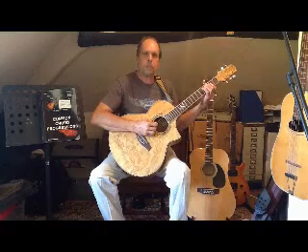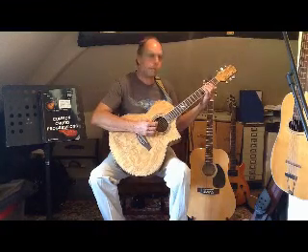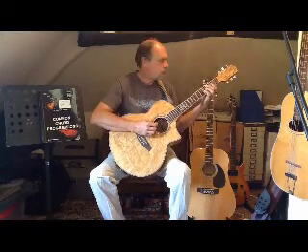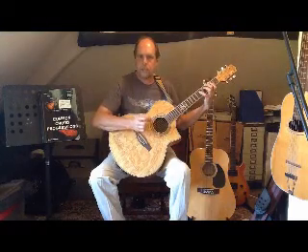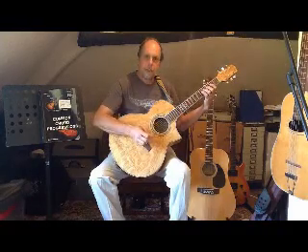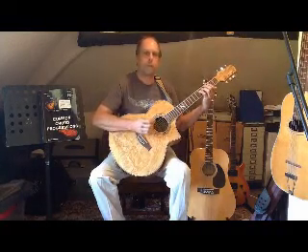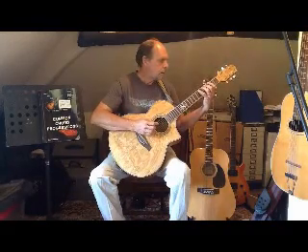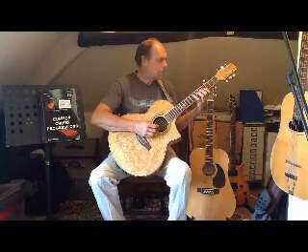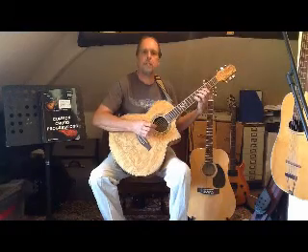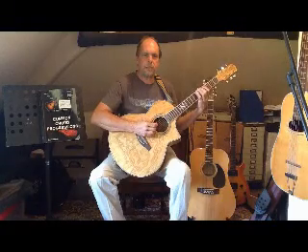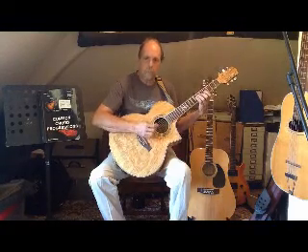So from our starting position at C, remember the key of C has no sharps or flats, we have the notes C, D, E, F, G, A, B, C. Move that on by a fifth to the key of G, we have the notes G, A, B, C, D, E, F sharp, G. Move that on by a fifth, brings us to D, where the scale has the notes D, E, F sharp, G, A, B, C sharp, D. Moving that by a fifth brings us to A. We have the notes A, B, C sharp, D, E, F sharp, G sharp, A.